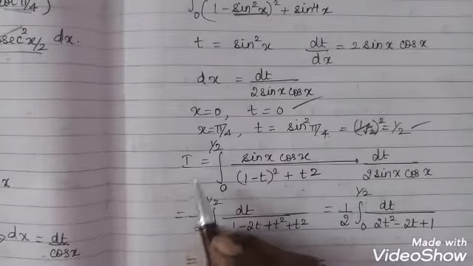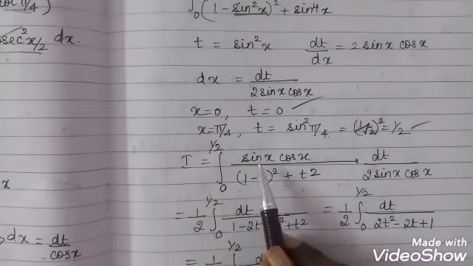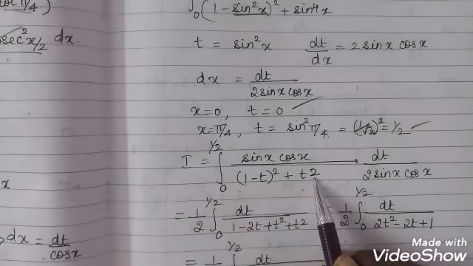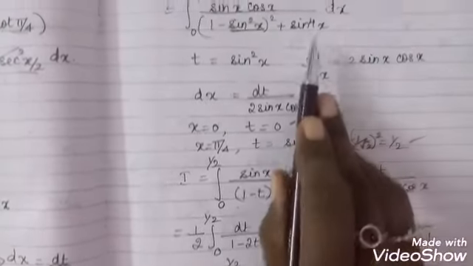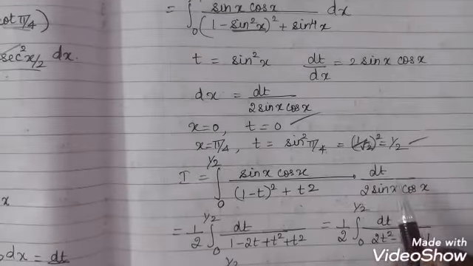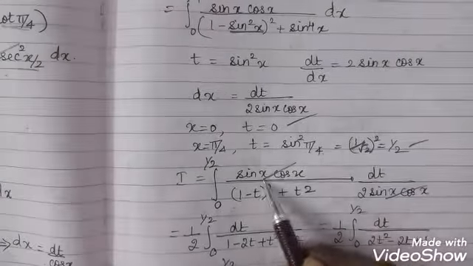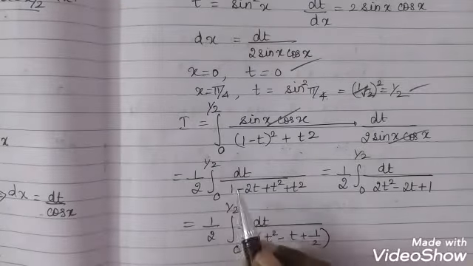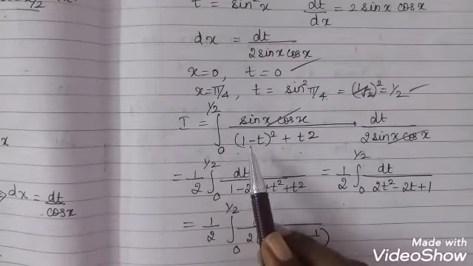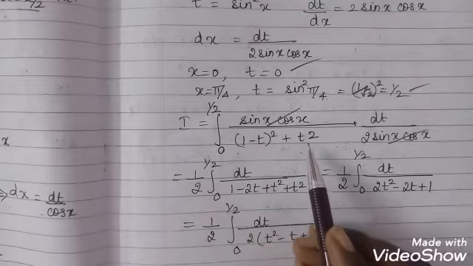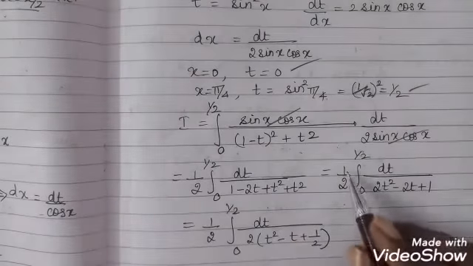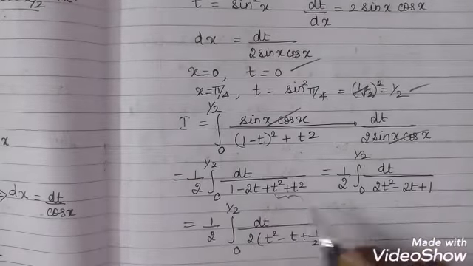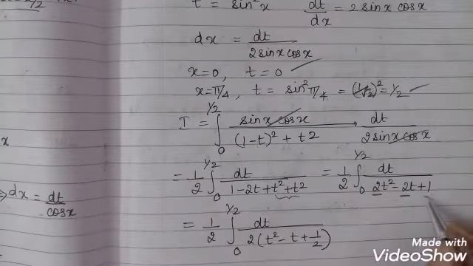Okay. So I is equal to integral over 0 to 1 by 2 sin x cos x divided by 1 minus t the whole square plus t squared you get, because you have it as sine power 4x, so it will be sine square the whole into dt divided by 2 sin x cos x. Of course it gets cancelled, which is equal to 1 by 2 integral over 0 to 1 by 2. It is dt divided by expanded 1 minus 2t plus t squared is what you get here. So it's 1 by 2 integral over 0 to 1 by 2 dt divided by t squared plus t squared is what? 2t squared minus 2t plus 1.